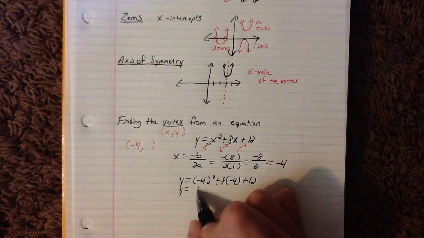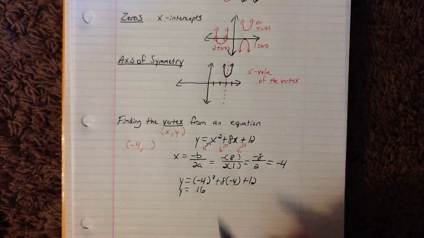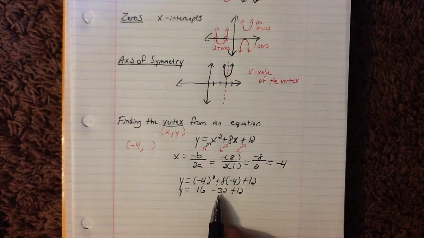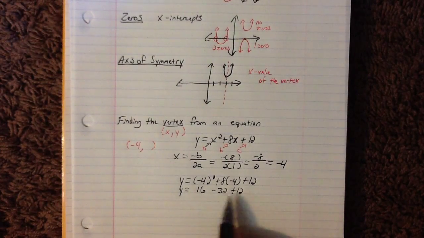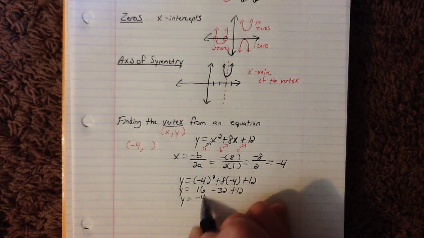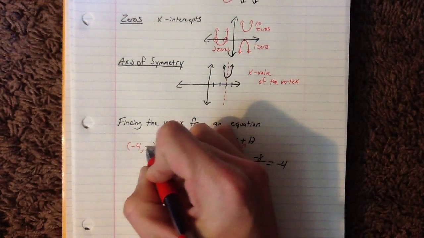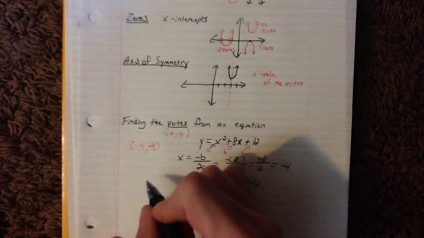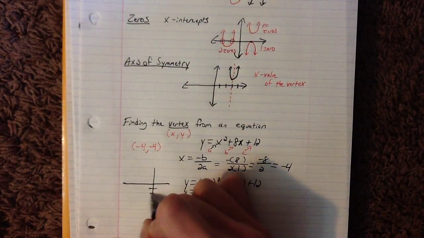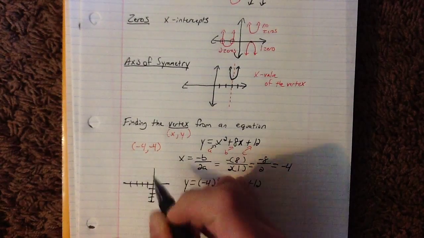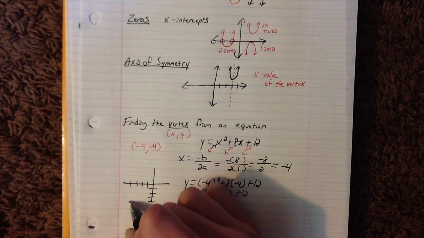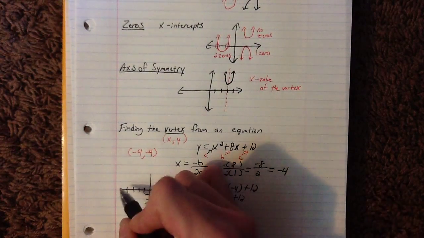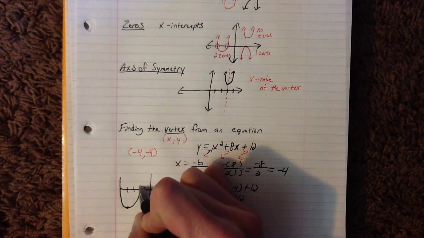-4 to the second power is a positive 16. Positive 8 times -4 is -32, and then our plus 12. 16 minus 32 is a -16, and then plus 12 we would end up with a -4. So the vertex of this particular parabola is located at -4, -4. So if you can imagine that, -4, -4 would be located here. This parabola I know would be opening upward since my a value is something positive. So it's going to look something like that.